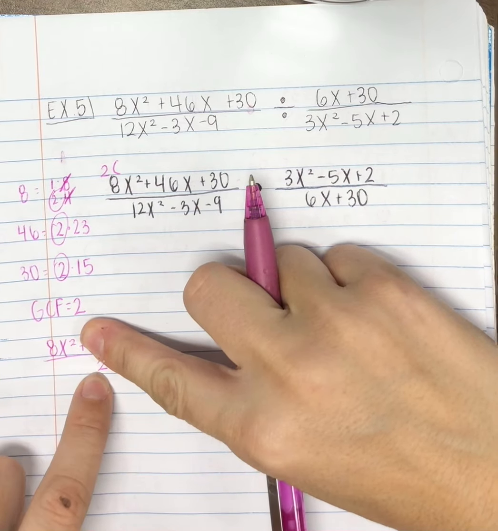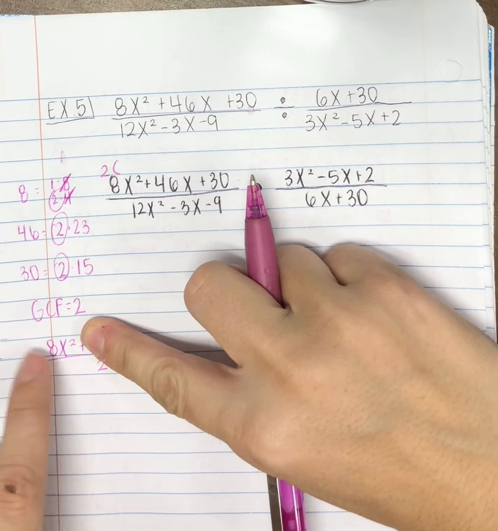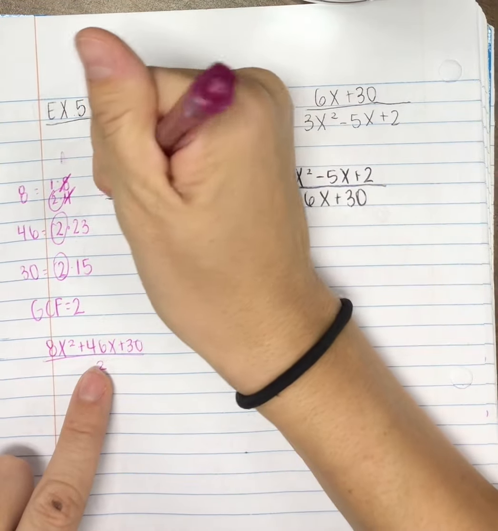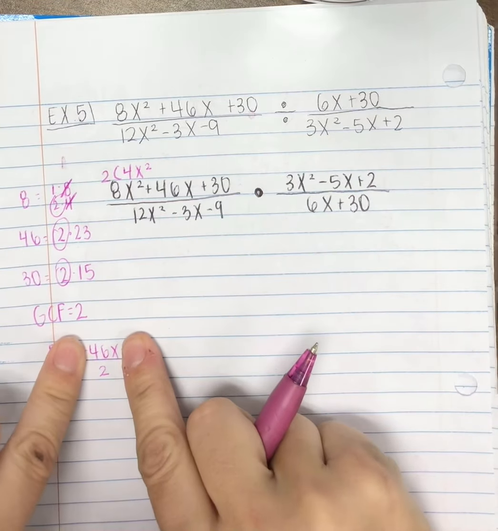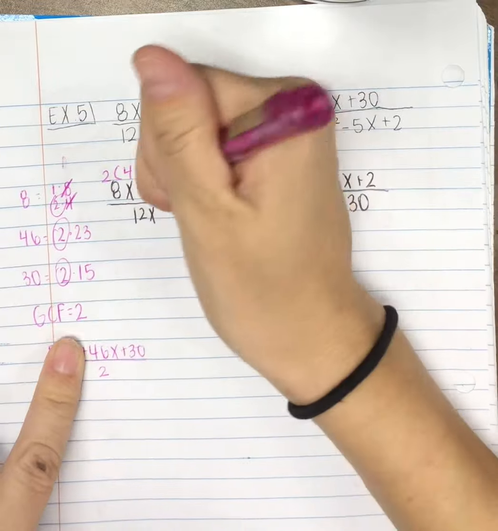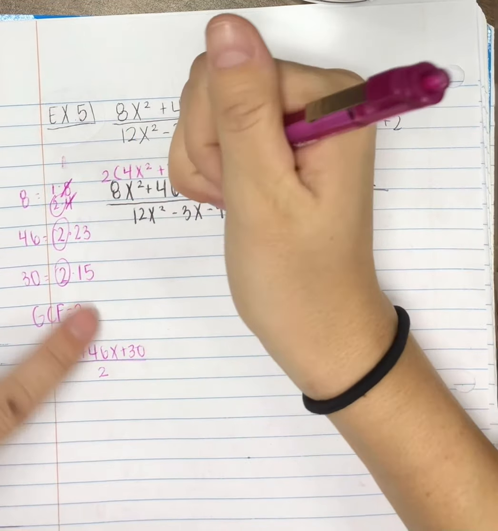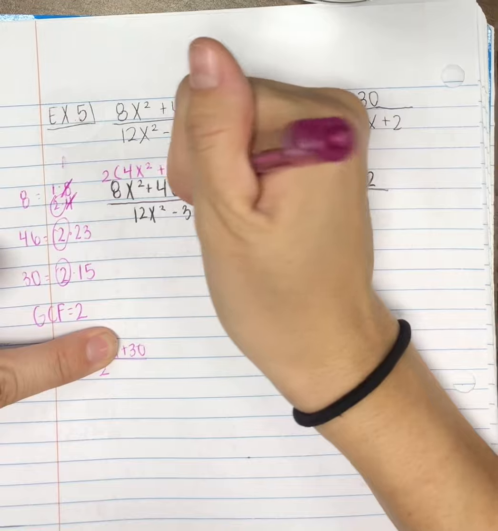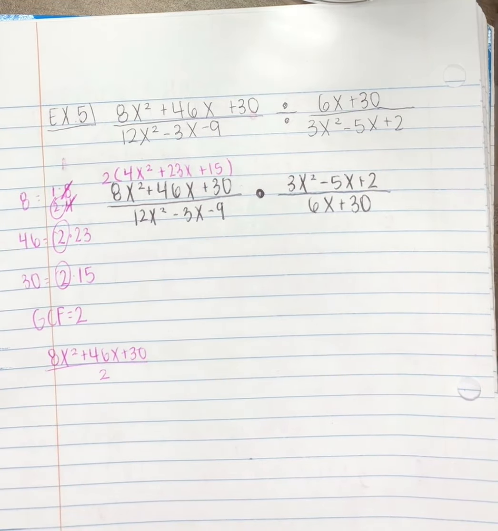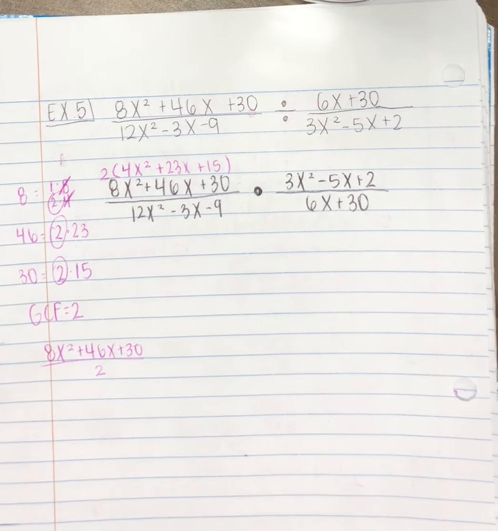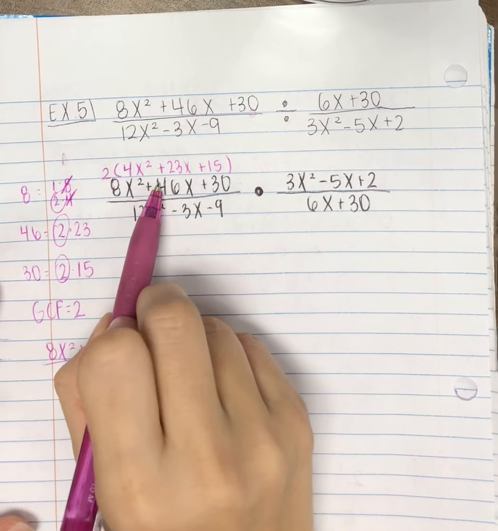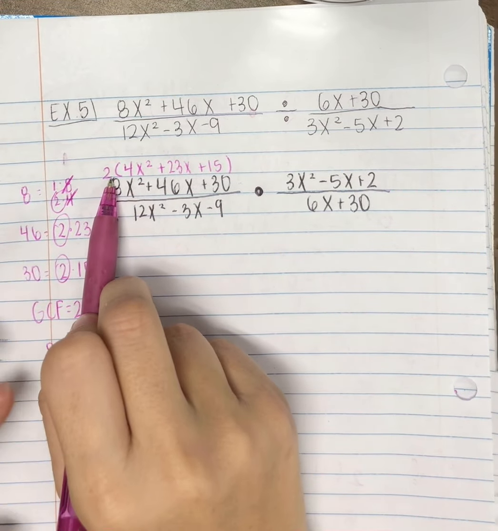So 8x squared divided by 2: 8 divided by 2 is 4, so we get 4x squared. 46x divided by 2 is 23x. And then 30 divided by 2 is 15. I'm not done though. The only thing I've done is taken out their common factor of 2.